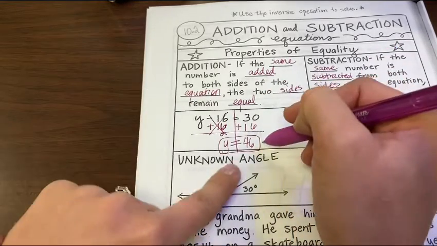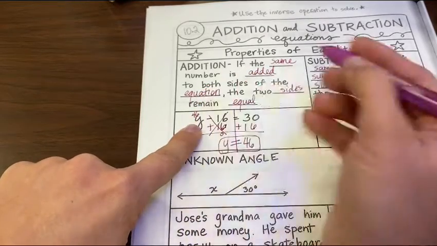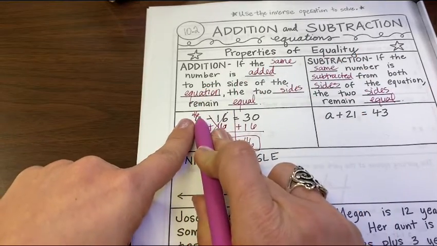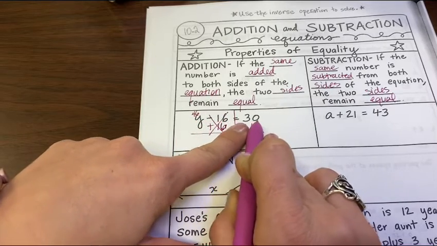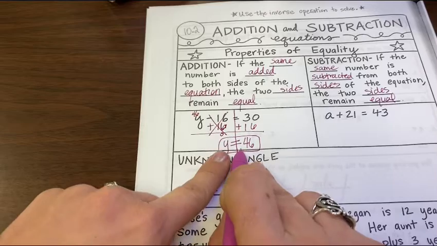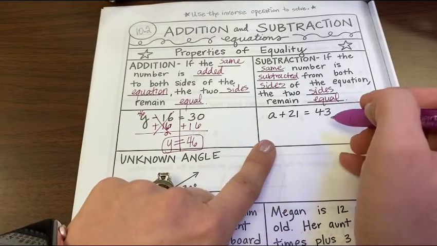So to check yourself, if you're saying y is equal to 46, in place of y, put 46 and look at the original equation. 46 minus 16 equals 30. Yes, that's true, so you know that you found the right answer. So on an addition equation, you're going to do the exact same steps.